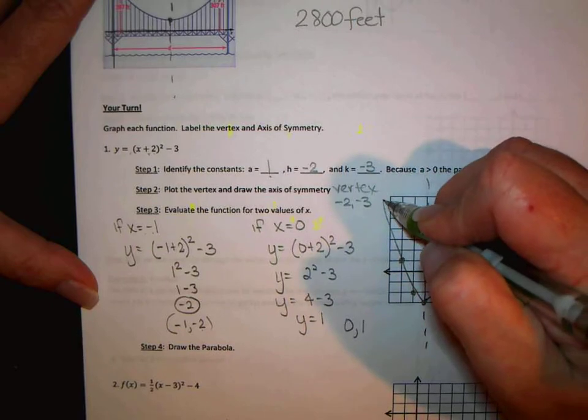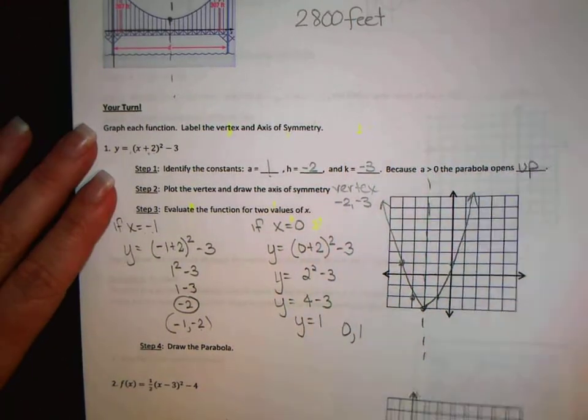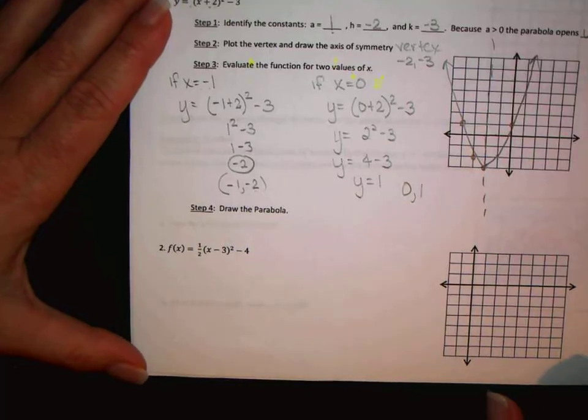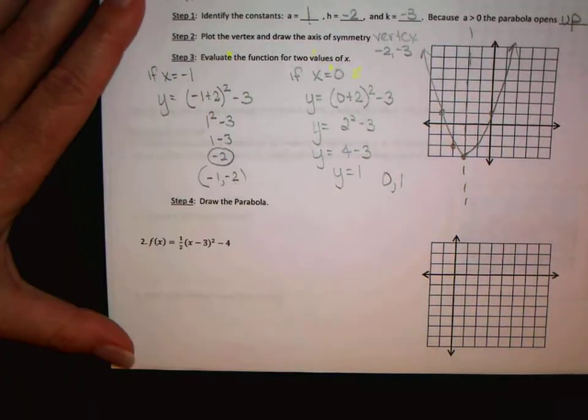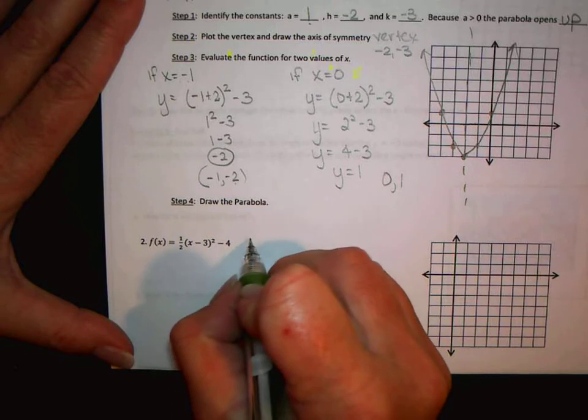Okay, I hope you did well on that one. Go ahead and go on to example number 2. Pause the video. Go ahead and work it out yourself. If you forget the steps, go up here and take a look. Ready? Go ahead and hit play.